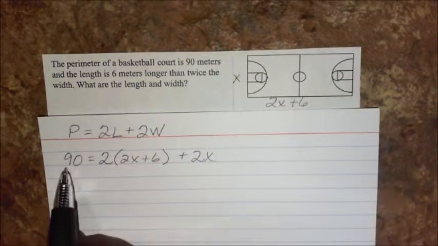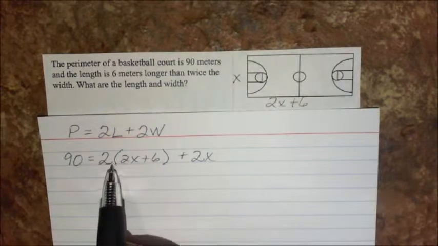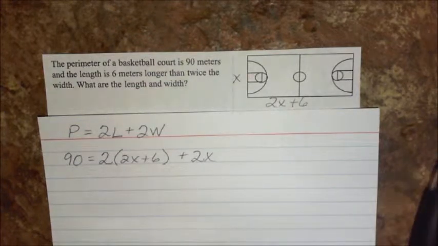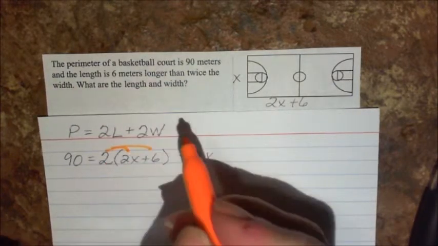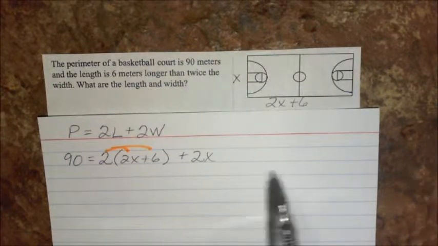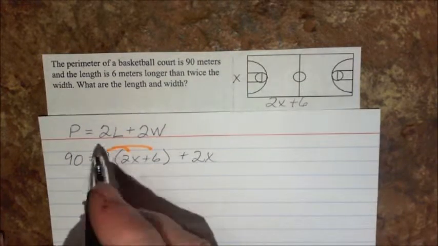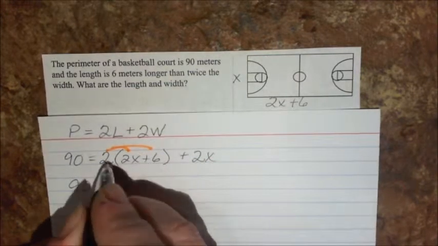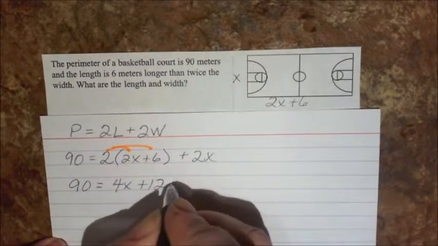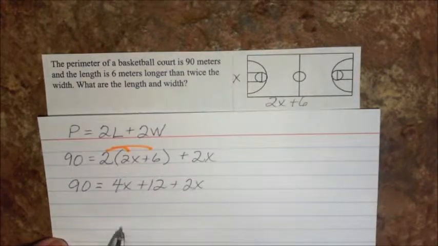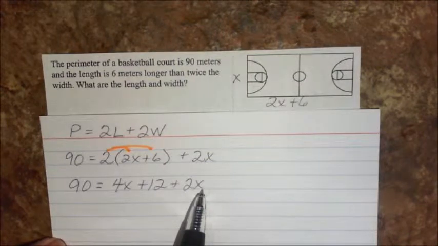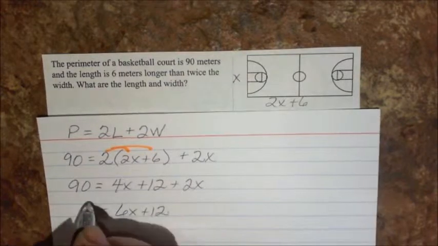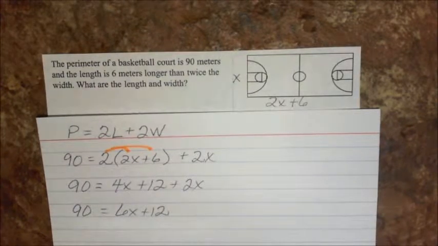Okay, now we have an equation that we can solve. This one we need to eliminate the parentheses. So we'll have to distribute here because we can't do the work inside the parentheses because we can't add unlike terms. So we're going to distribute. That will give us 4x plus 12 and continue with plus 2x. Now we need to collect like terms here, 4x plus 2x. That gives us 6x plus 12 and 90 on this side.